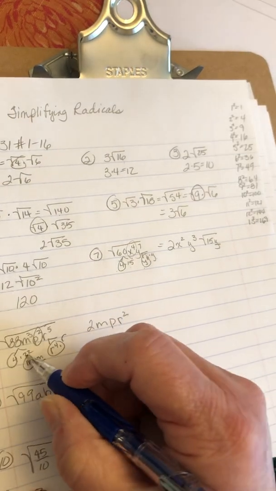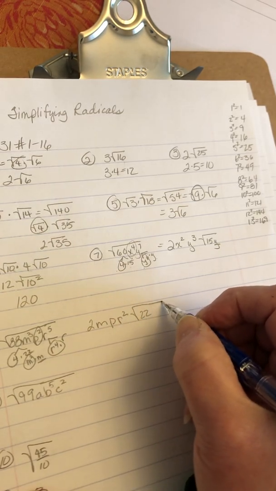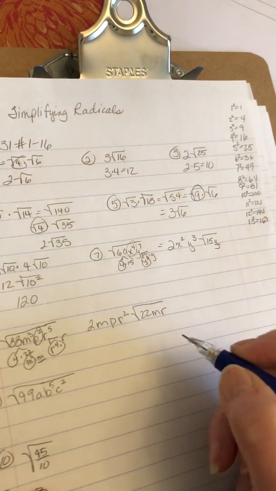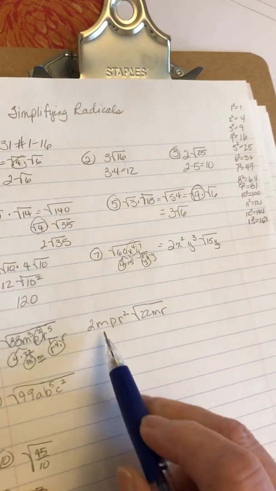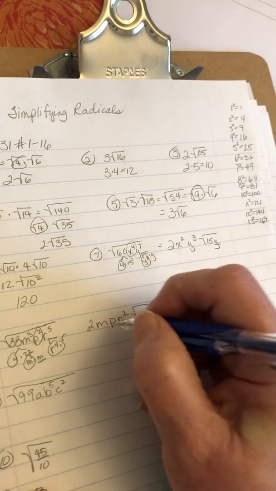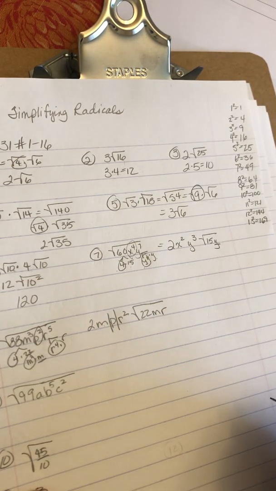What goes inside? 22 m r. Now, I don't need an absolute value for the m because there's one inside. I do need one for the p. Okay? And that's my final answer.